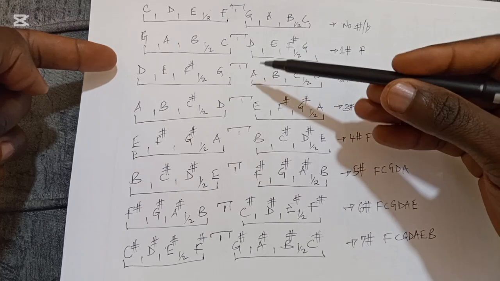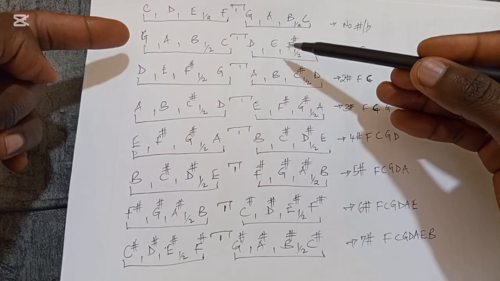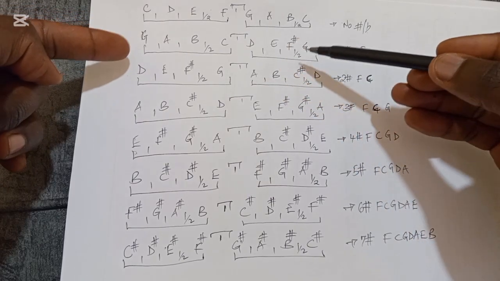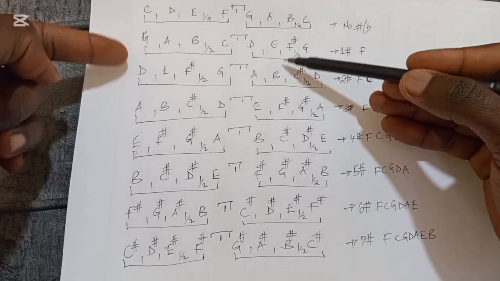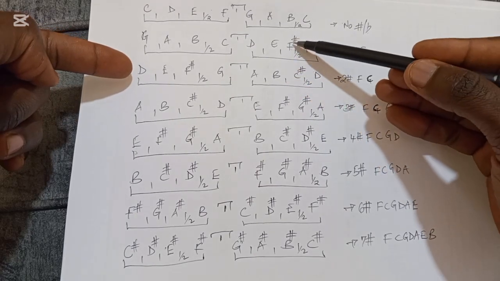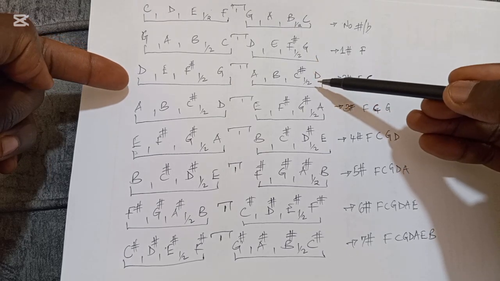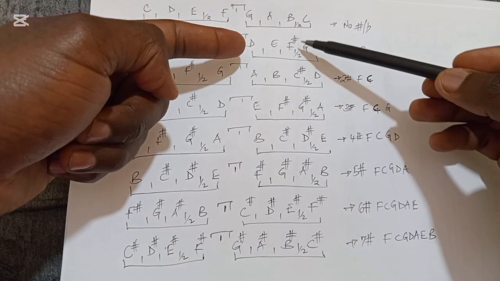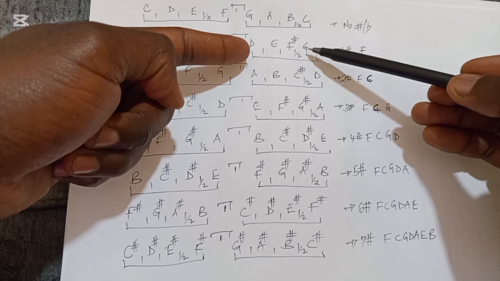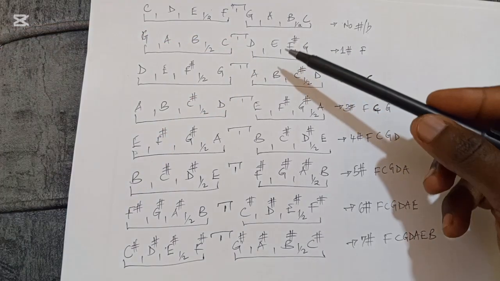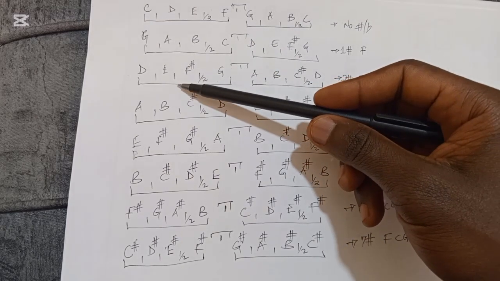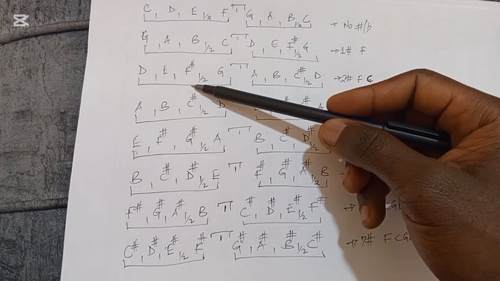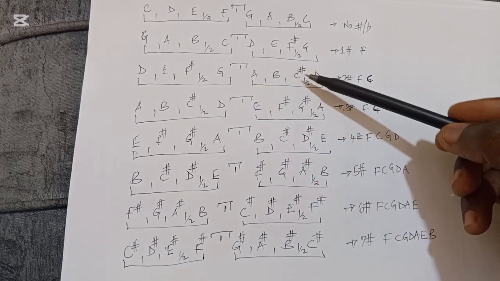Then after C major, we have G major with 1 sharp, and the sharp is on F. Then after having G major, we are just going to use the second tetrachord to know the other major scale that we are going to construct, which is D major, and that D major is going to have 2 sharps.